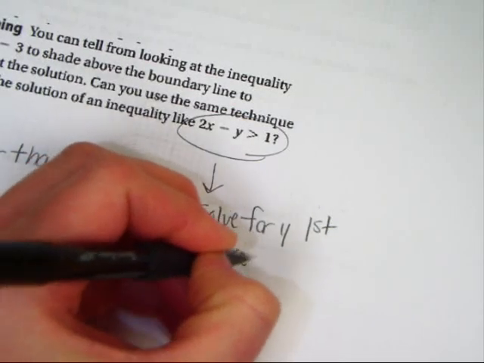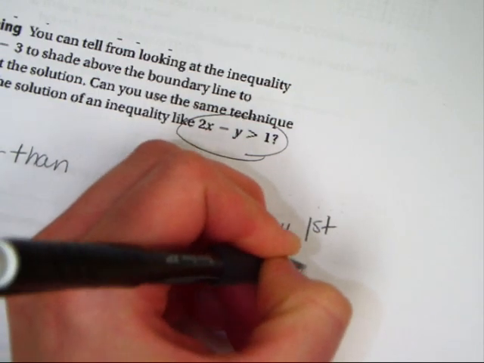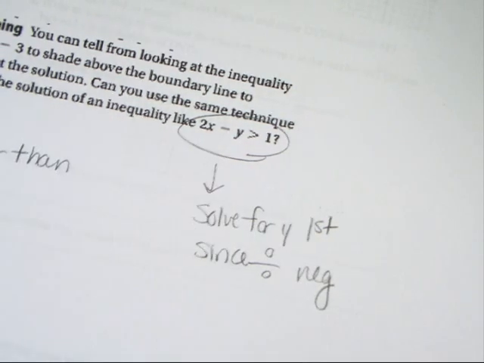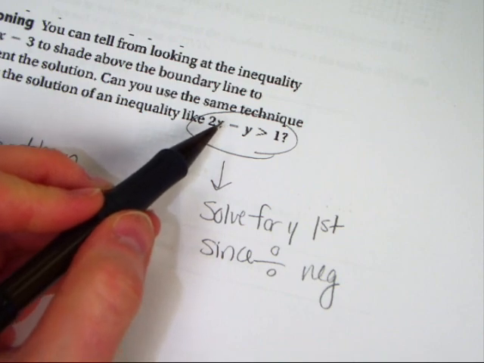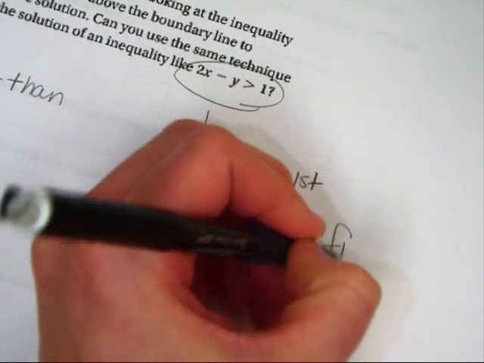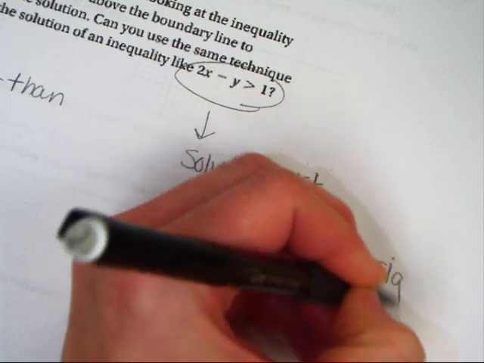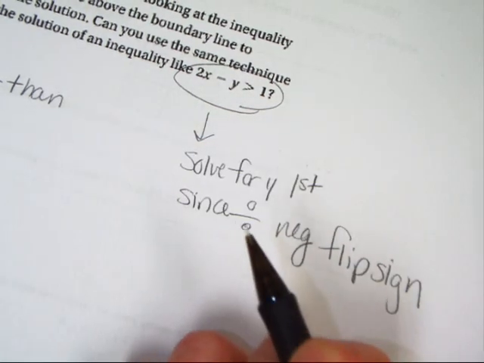And in this case, since that would require dividing by a negative, like see how there's a negative in front of y? Since this one would require you to divide by a negative, you would need to flip the sign. Okay? So be careful if y is ever negative.